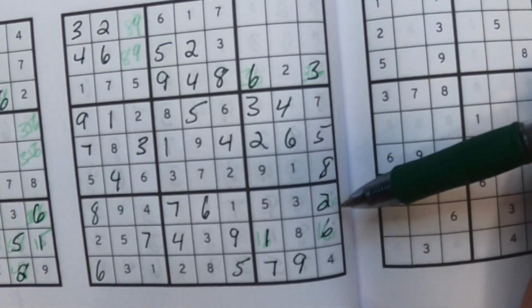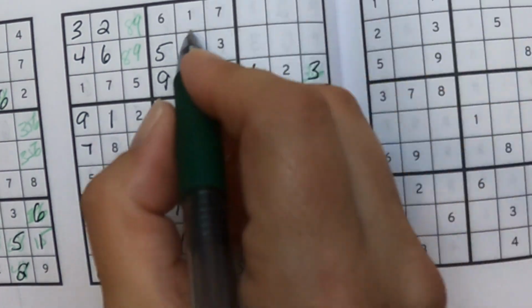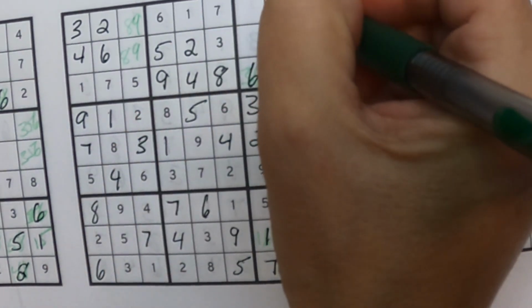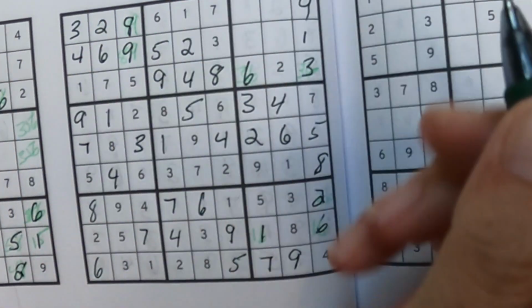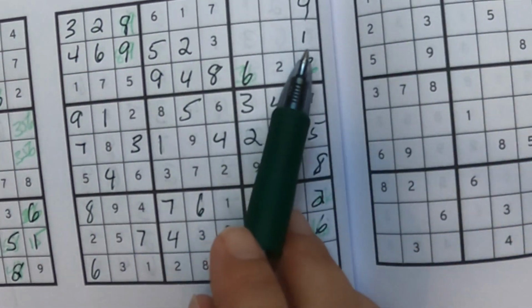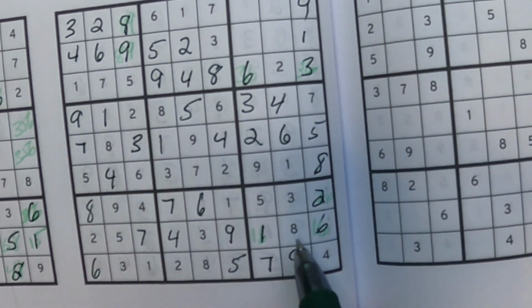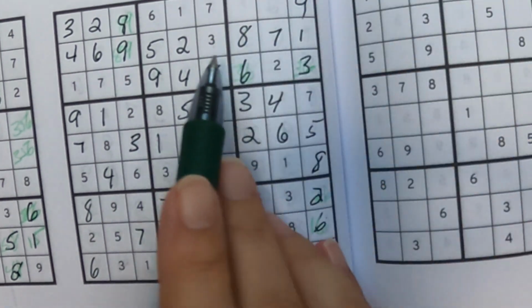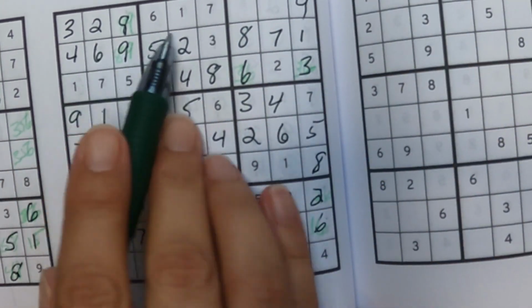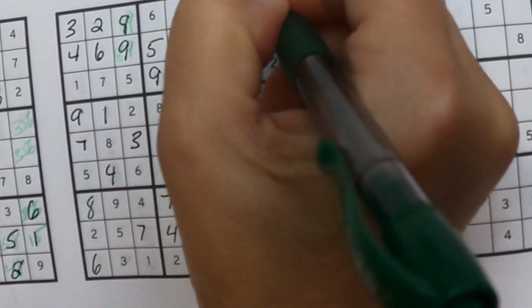For this column now, we're missing 1 and 9. We've got a 1 here, so 9, 1. That 9 makes this our 8, 9. For this row now, we're missing 7 and 8. We've got an 8 here, so 7, 8. And for this top row, we're missing 4 and 5. We've got a 5 here, so 4 and 5.